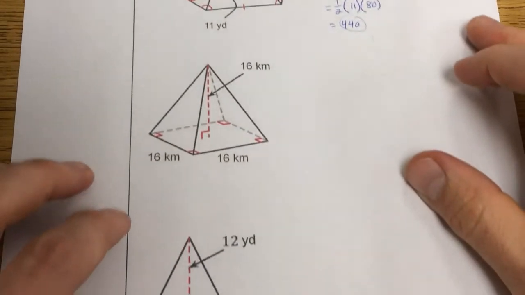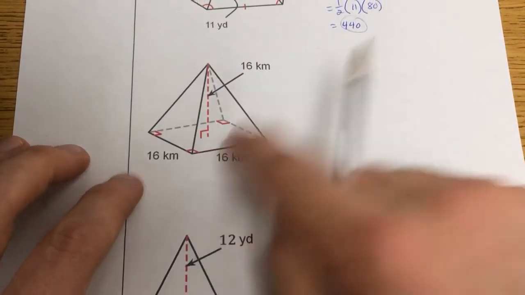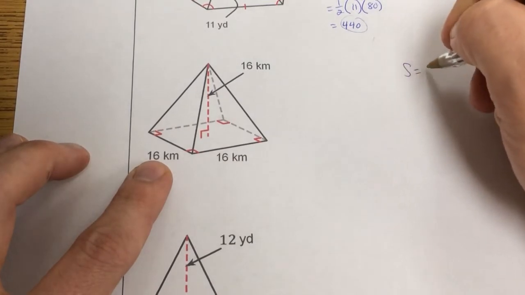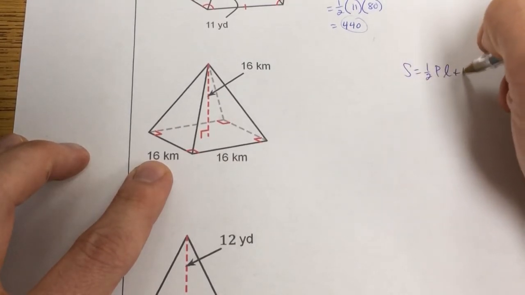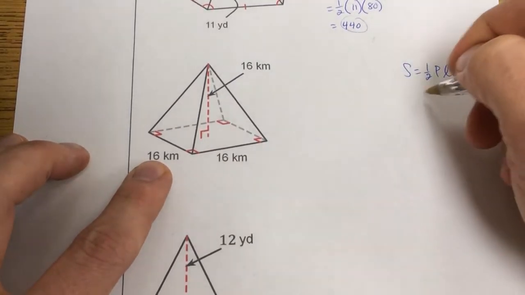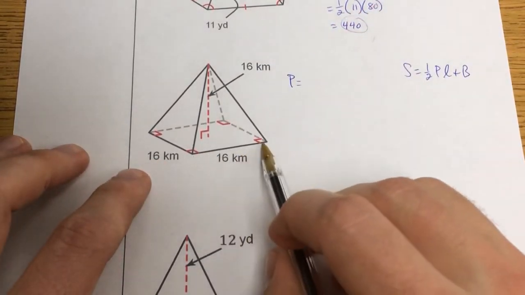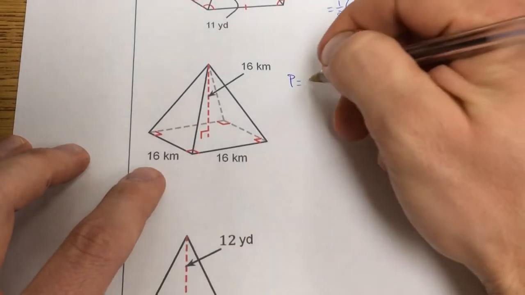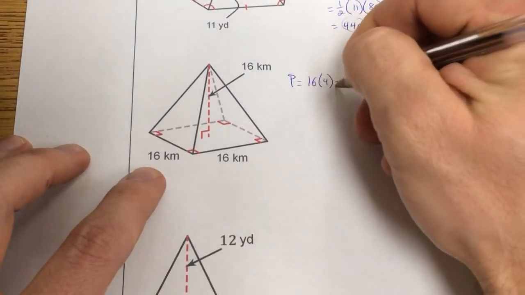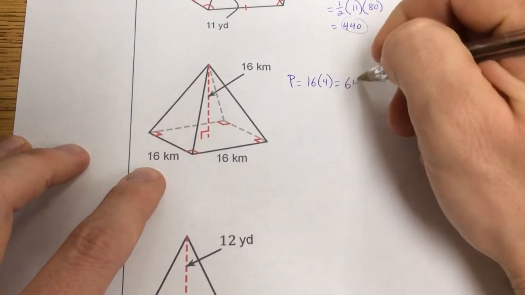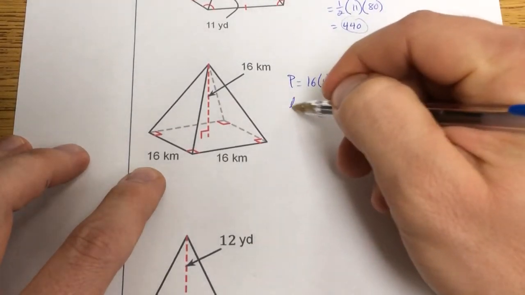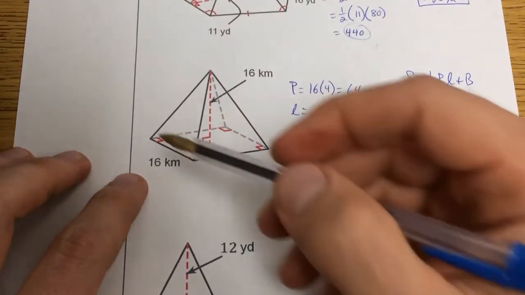Okay, next example here, I have a square pyramid. So pyramid formula, same thing, 1/2 PL plus B. And for my P, my perimeter of my base, I have a square. Each side is 16, so 16 times 4, which is 64. All right, and then I need my slant height, L. Notice they don't give you the slant height.